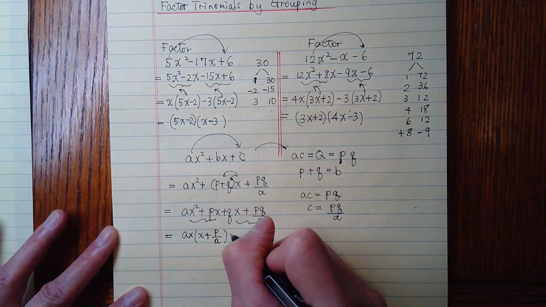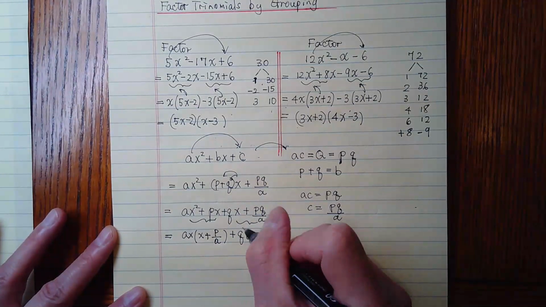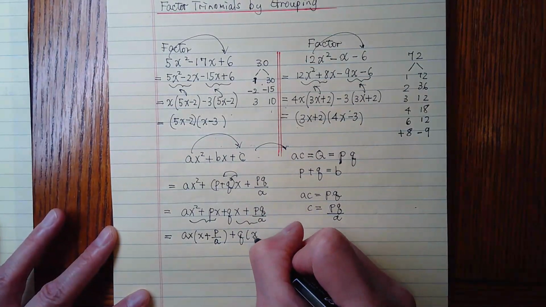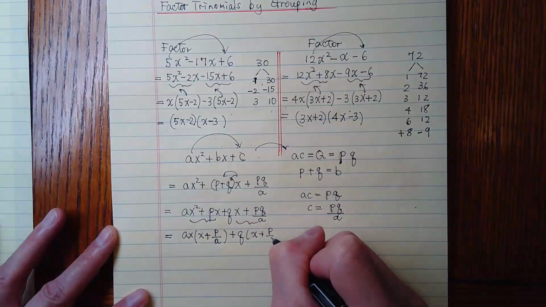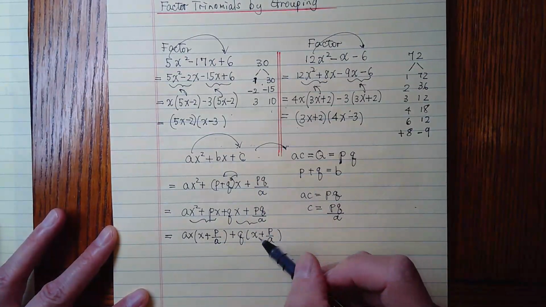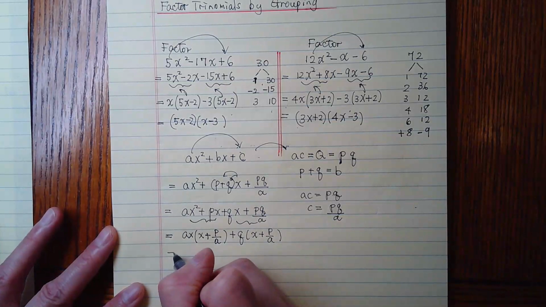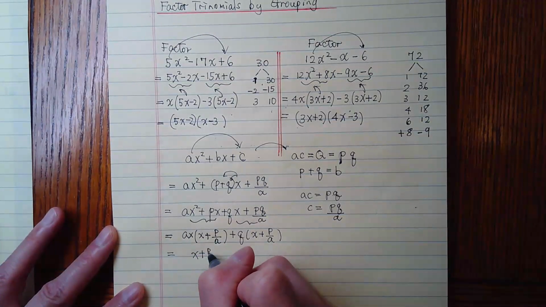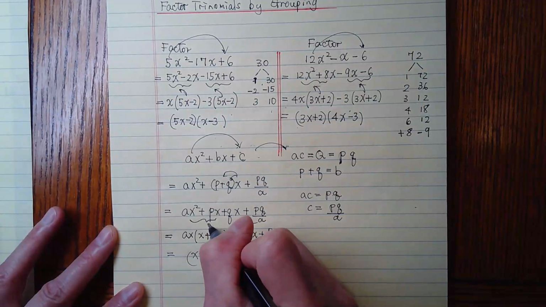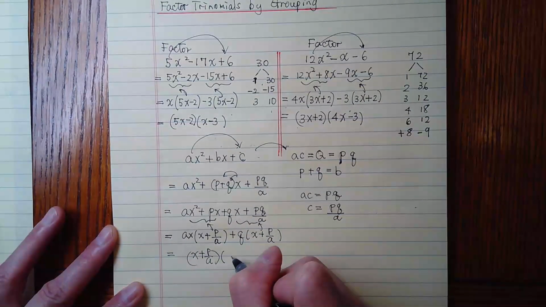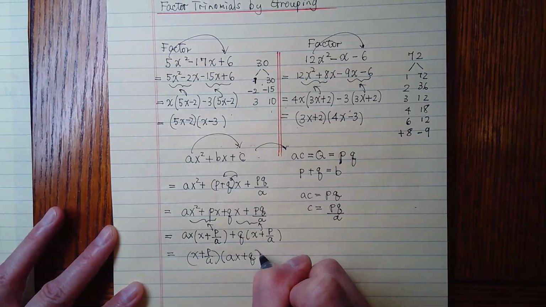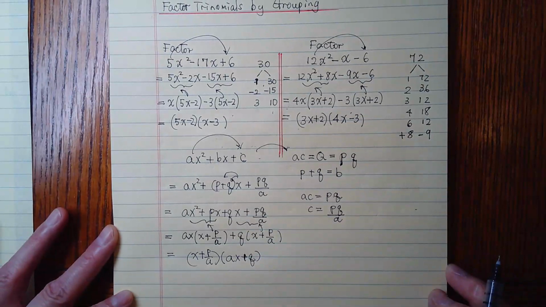In the second group, we're going to just pull out the common factor q, so you have x plus p over a. The q goes out, so you have x plus p over a. And we can see the common factor here, x plus p over a. This going out, and you have ax plus q left behind.